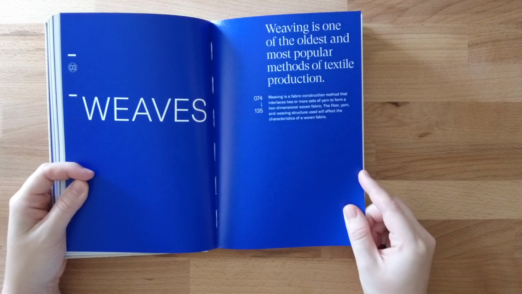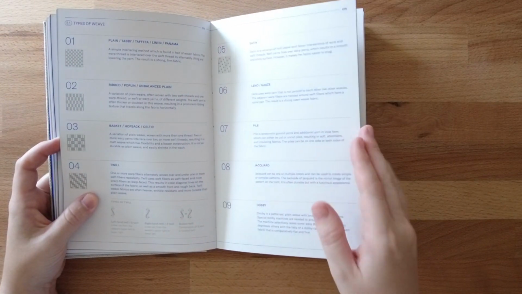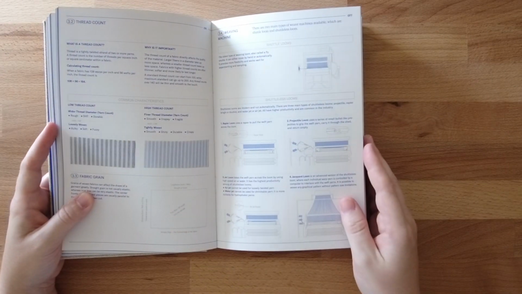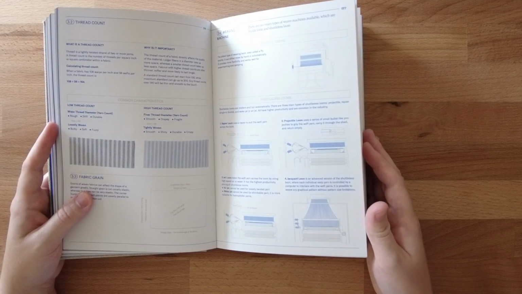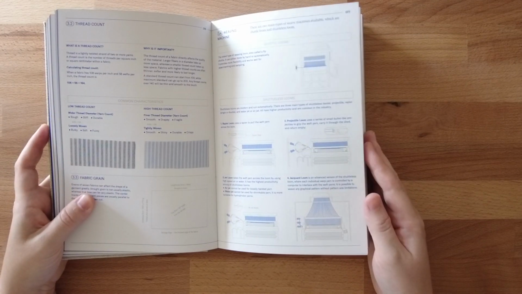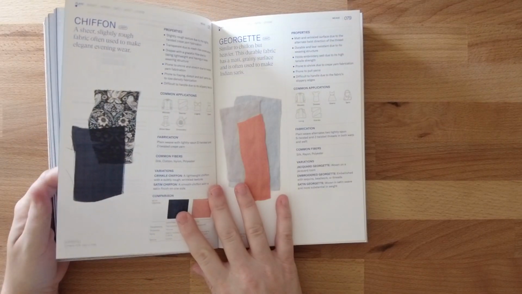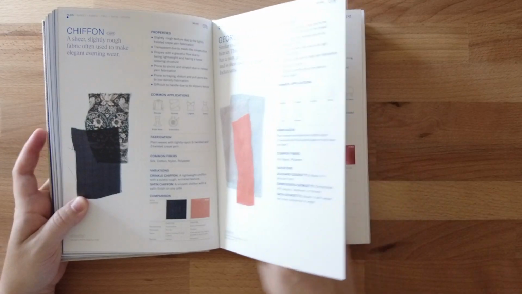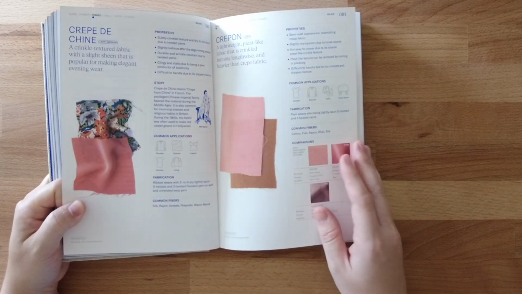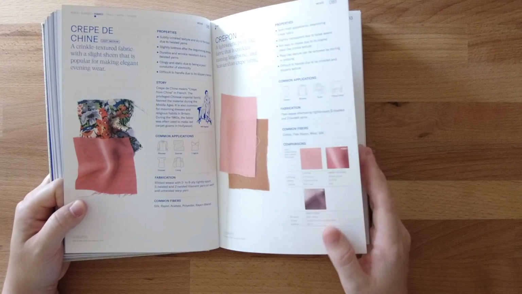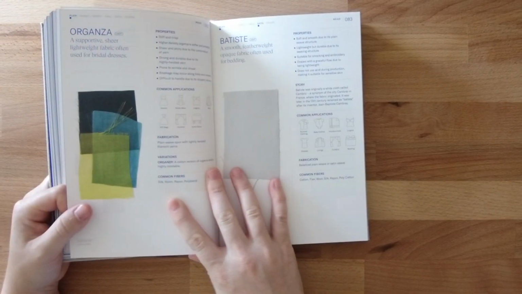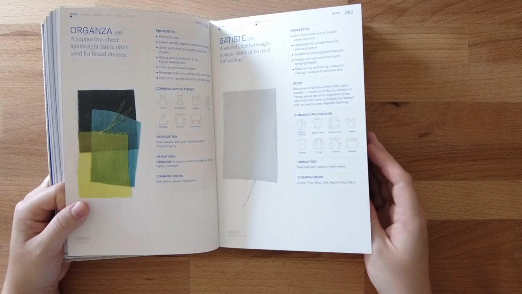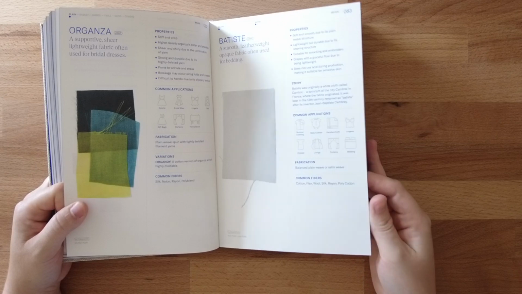The section on weaves is similar, defining the different types of weaves and going into the technicalities of how each is made. And I really love this section because I've heard these different terms used, like chiffon, georgette, crepe de chine, crepe-on, right? You hear these terms used in sewing all the time, but it's really hard to know what makes a fabric qualify as one of these types.